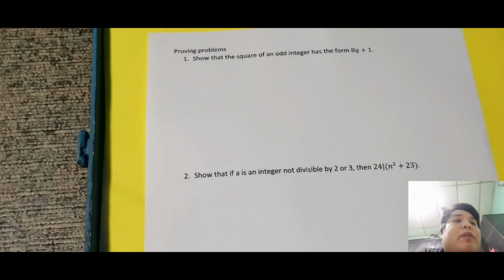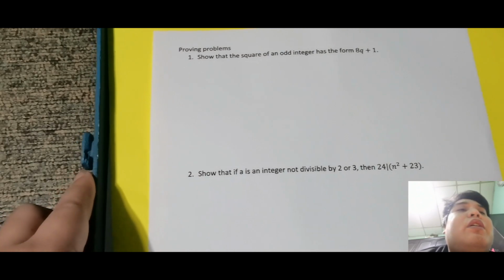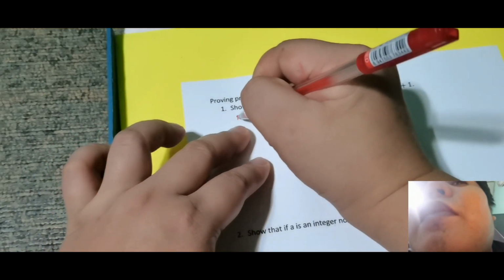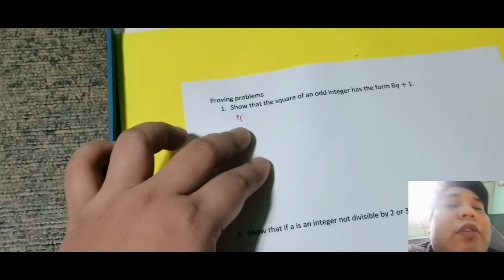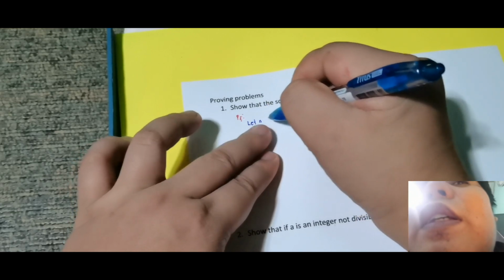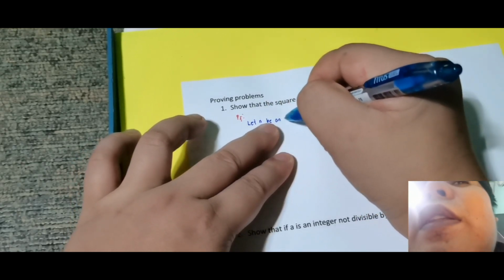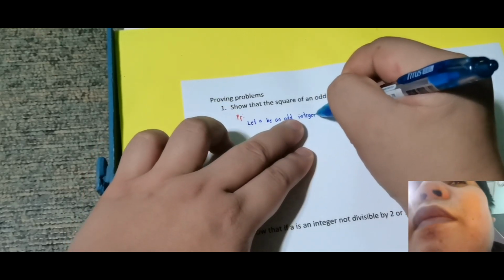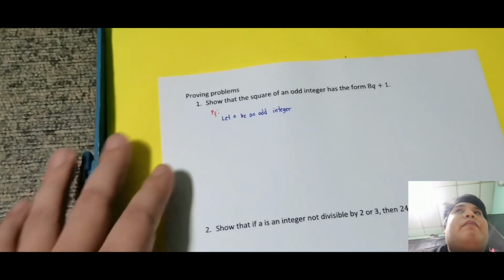Okay, so let's have more proving problems pa. Sabi, show that the square of an odd integer has the form 8q plus 1. Okay, so kung napansin mo ang assumption, square of odd integer has the form of 8q plus 1. So for the proof, ang gagawin ko, maglilat ako ng n. So let n be an odd integer. Okay, so ito yung mangyayari.